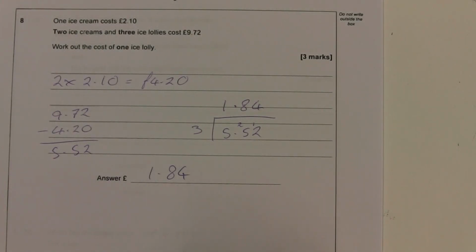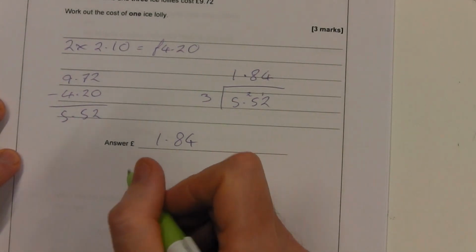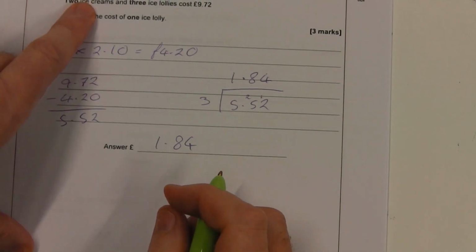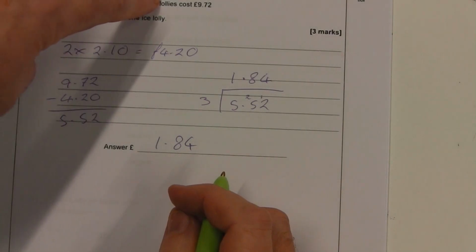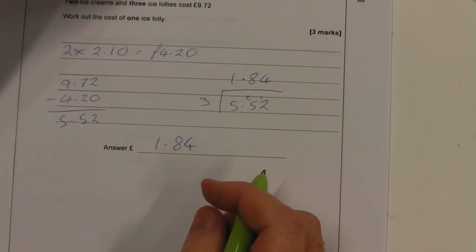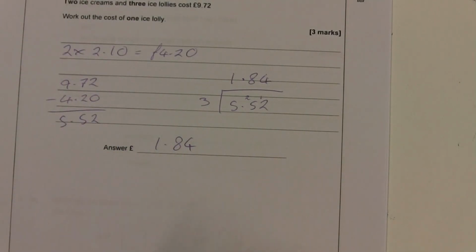You can work it out using algebra. We could say we had 2 ice creams. So if we had C for the ice creams and L for the lollies, 2C plus 3L gives us £9.72, and we can work out. We can substitute the cost of the lollies. It's the same process. It's just a different way of showing it. Okay.